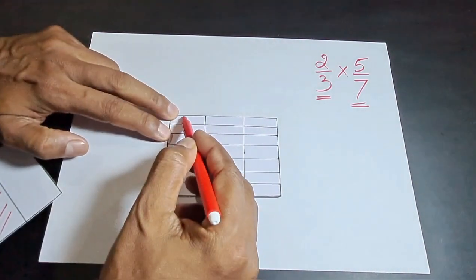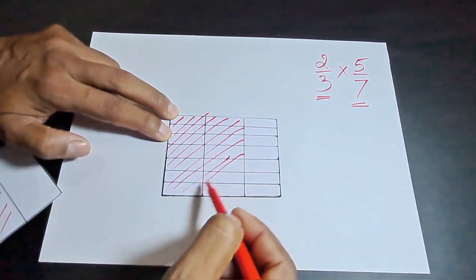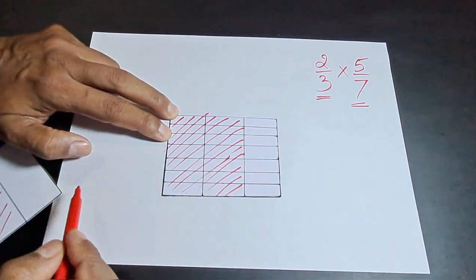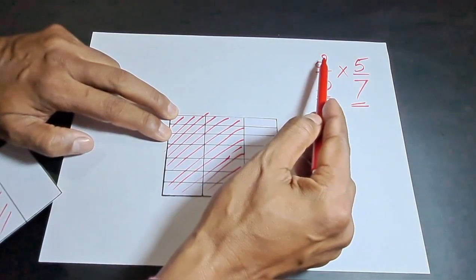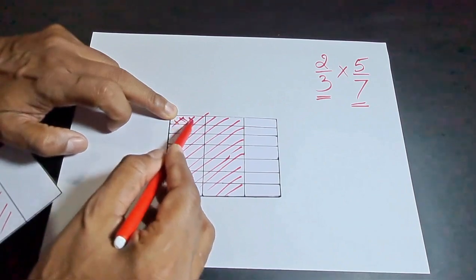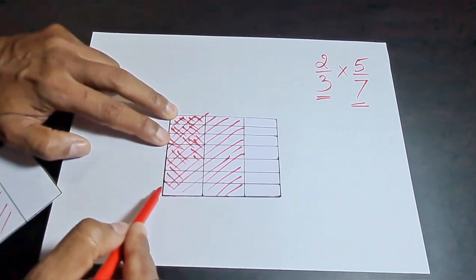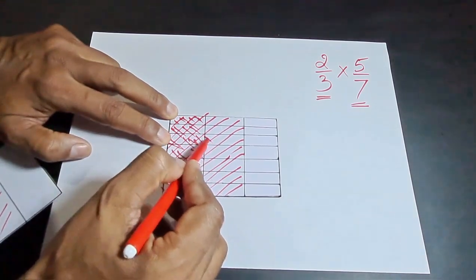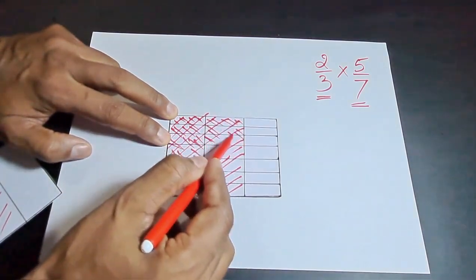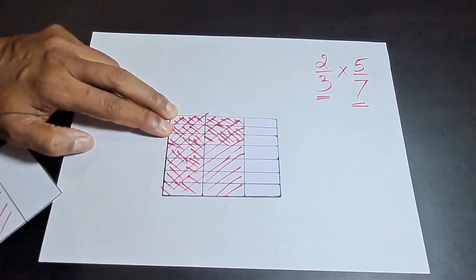So when you shaded initially the entire 2/3 like this, the second shade will give you only 5 into 2, 10 pieces, and of these 10 pieces, 7 pieces you can shade in one column like this, and 3 pieces here. So 5 twos are 10, so I have shaded 10 pieces. So 10 pieces will have double shade.